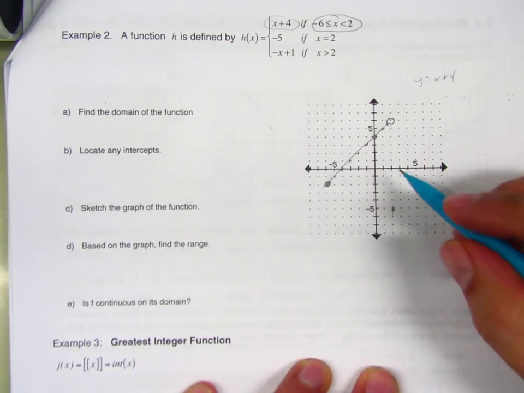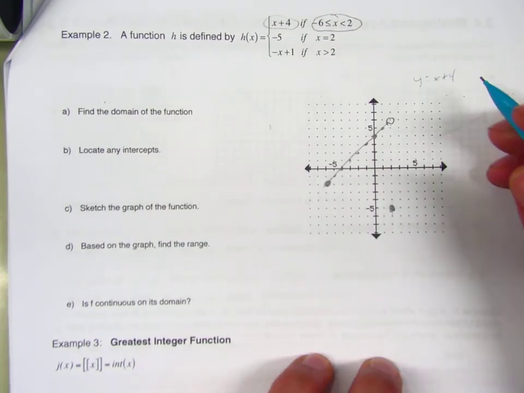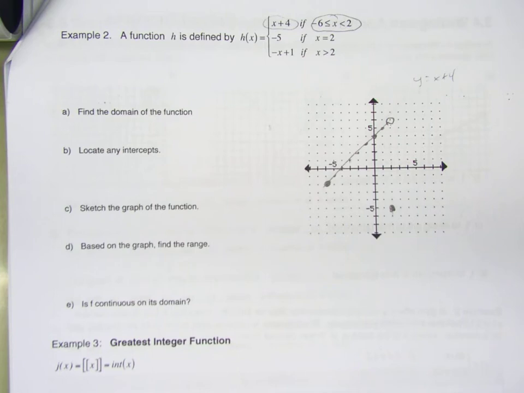I'm just trying to be consistent with how I explain things. I'm drawing the whole picture and then erasing the parts that I do not want. Once you guys get really comfortable with it, you could probably just only draw the part that you want as you start to really know these graphs. Okay?